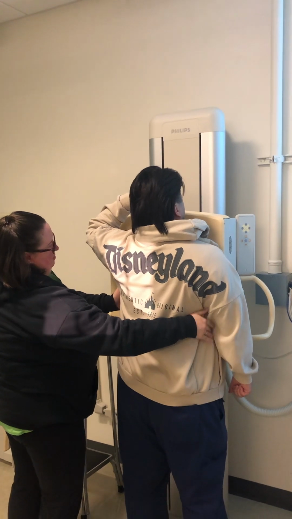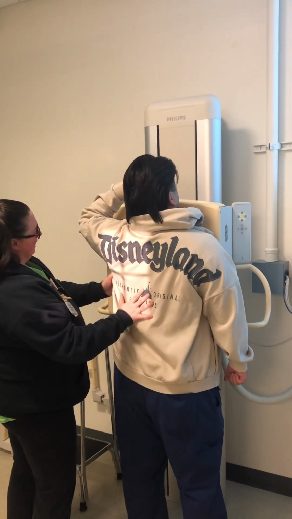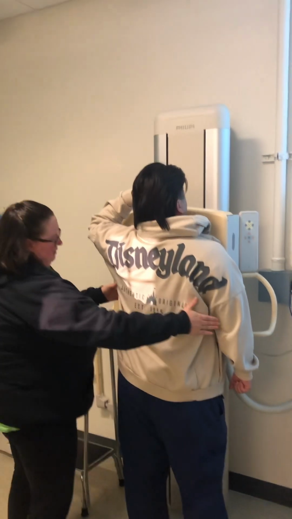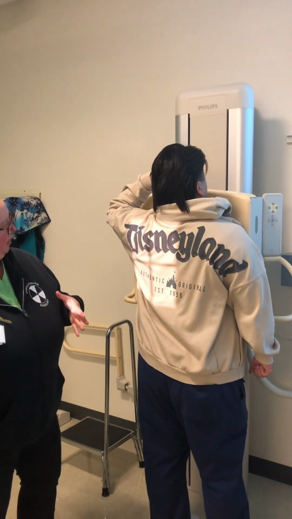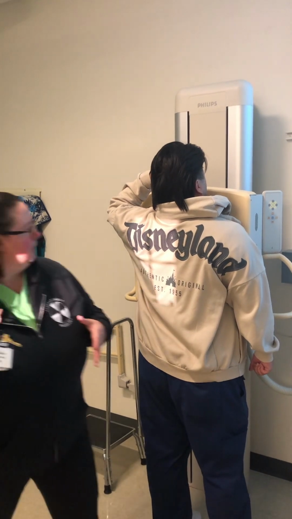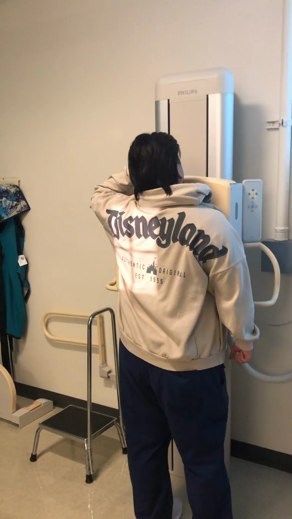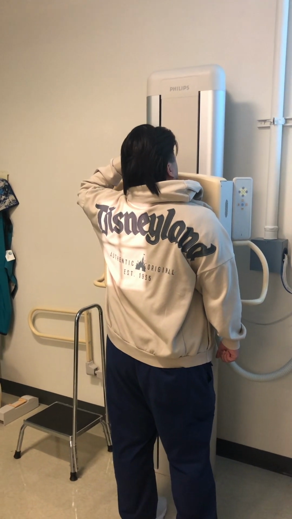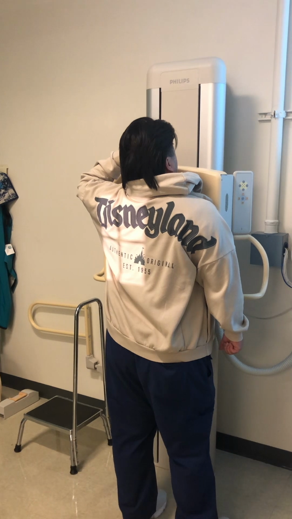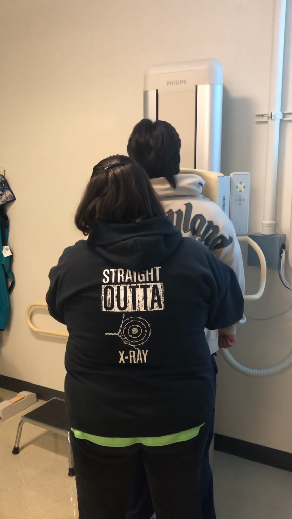It's not uncommon for some places to want a lateral rib too. It's not technically part of the routine. Again, that would be based solely on physician preference, but it's not a normal part of the routine. So again, deep breath in and hold it. Breathe and relax. And then keep your arm up.